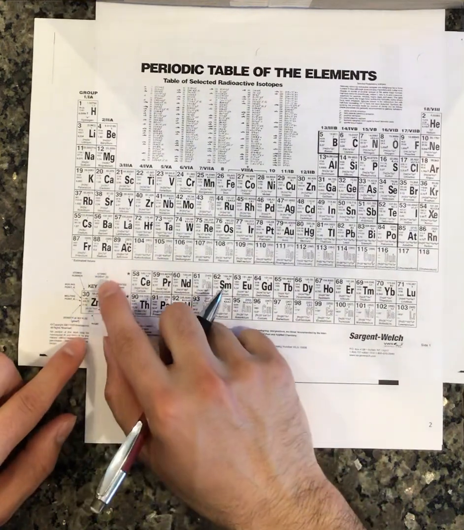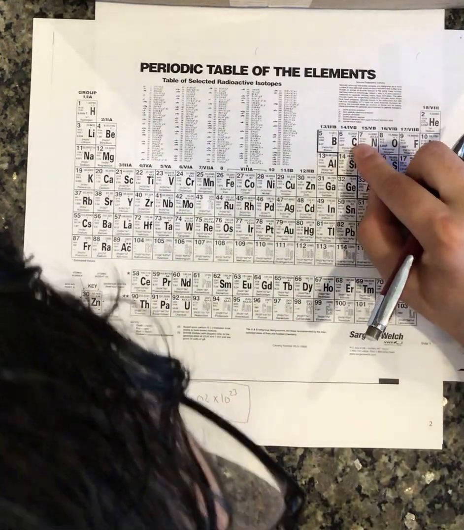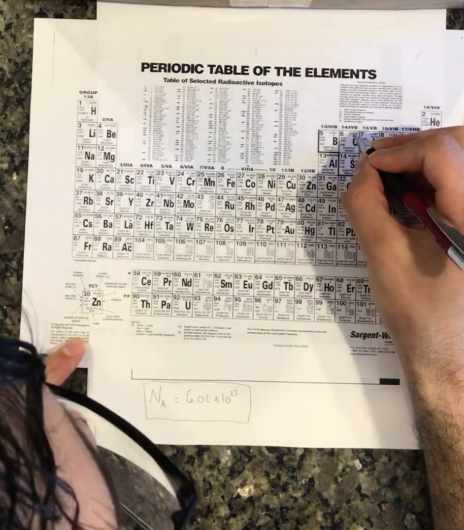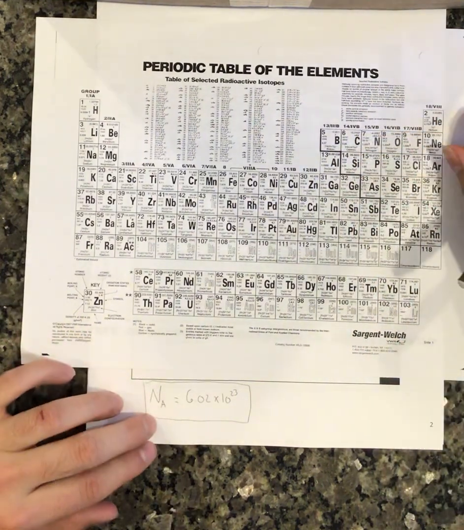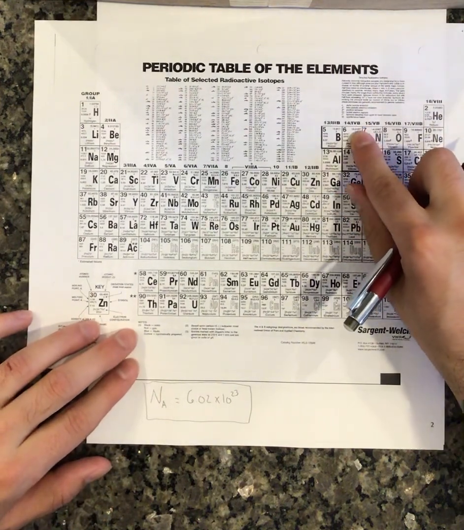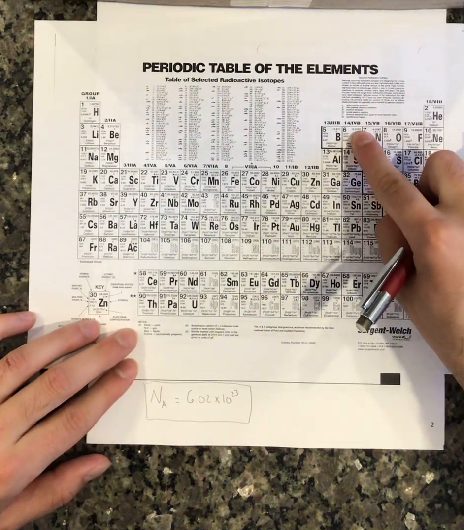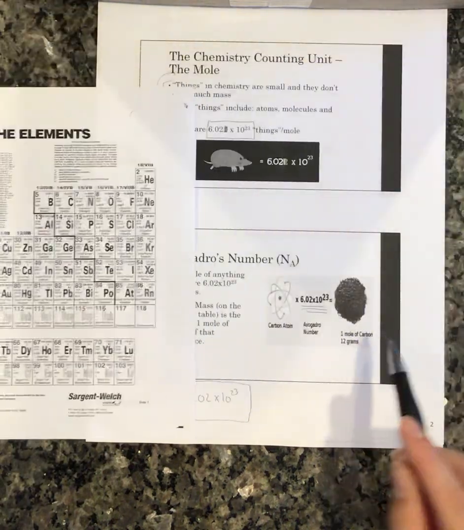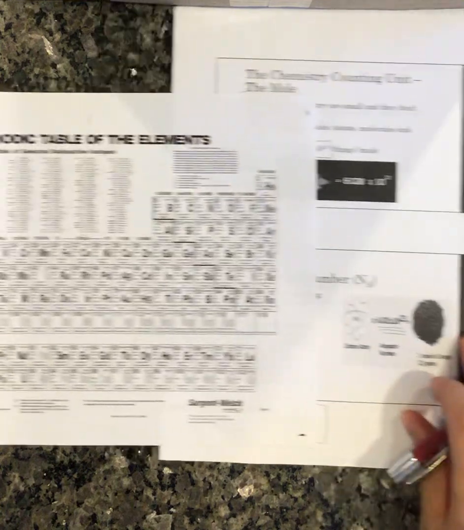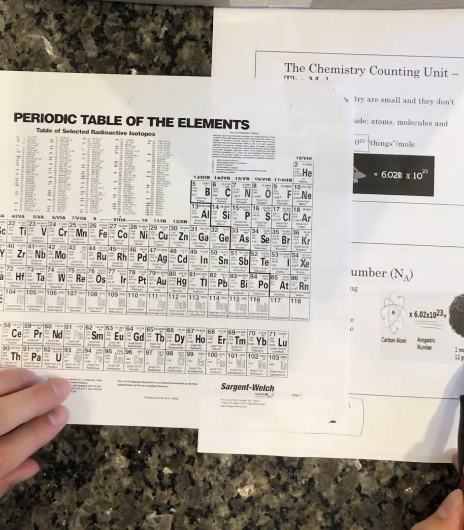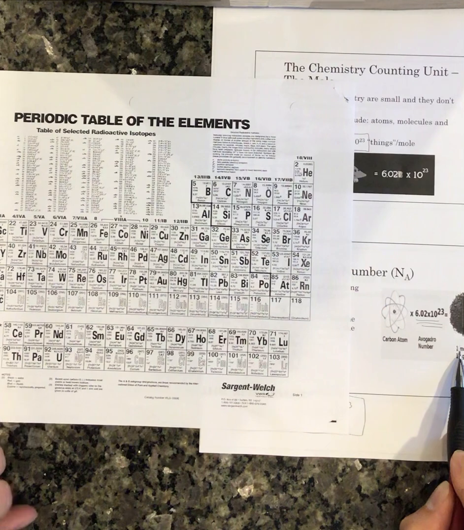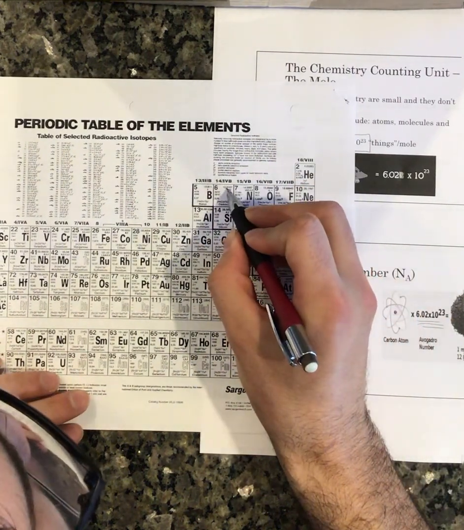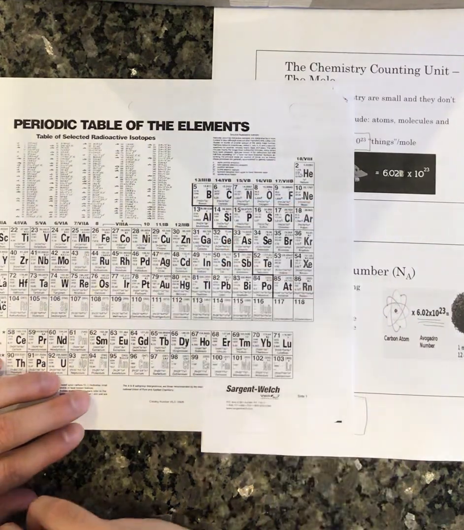Okay, so let's look at carbon. So if you look at the mass of carbon, it says 12.0107 or so forth there. Okay, now what does that mean? Where did we see that number 12, especially for carbon? Well, we saw this number over here. Okay, and once again, Avogadro came up with the idea that if he had 12 grams of carbon, he called this 1 mole. So 1 mole of carbon is 12.01 or so grams.